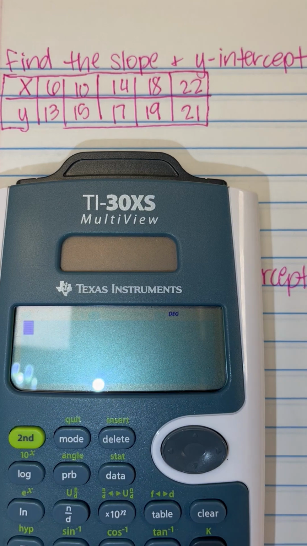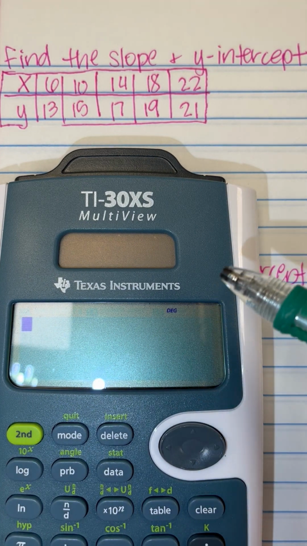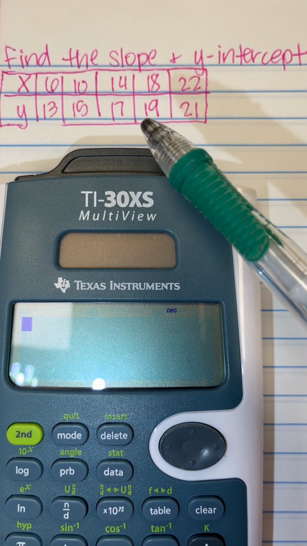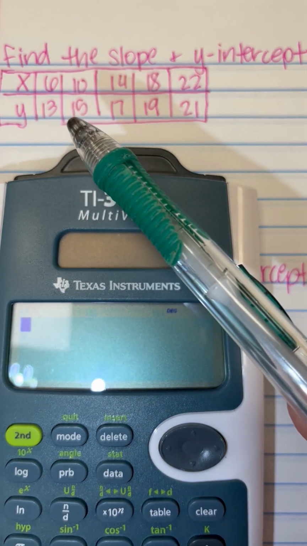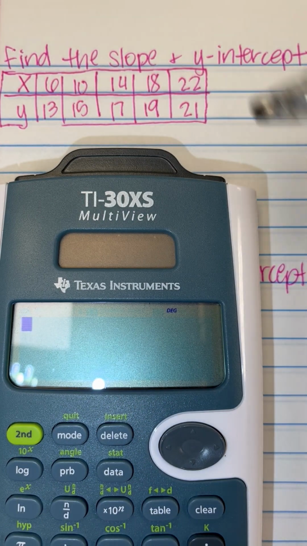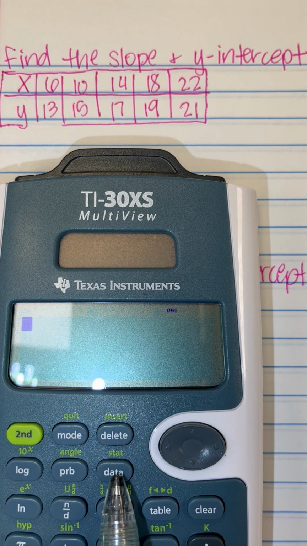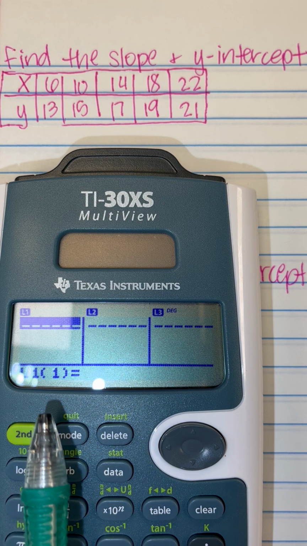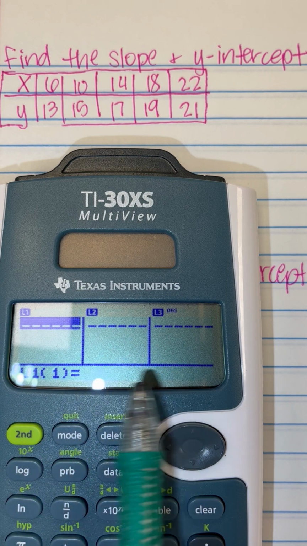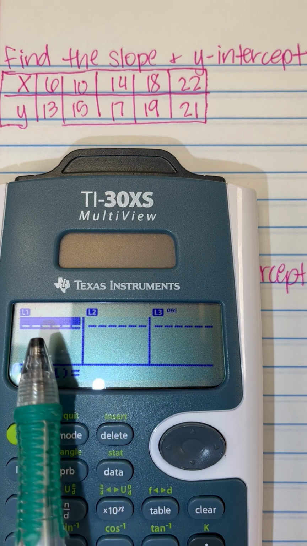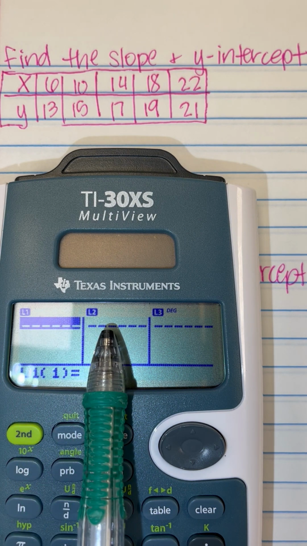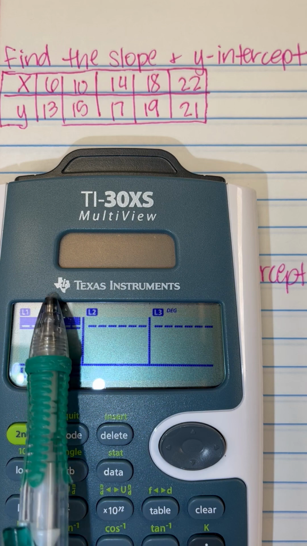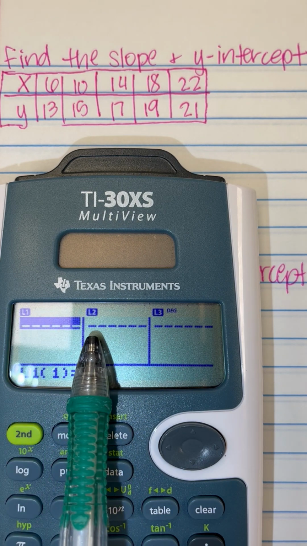So here we go. To begin with, anytime you want to find the slope and y-intercept of points, which is all a table is, a bunch of points, 6, 13, 10, 15, 14, 17, and so on, this is all about the data button. You're going to start by just clicking data. As you can see, it pulls up columns. It actually pulls up 3 columns, but we only need 2. This is your X and your Y column. Just like normal, if our columns are vertical, left is X, right is Y.